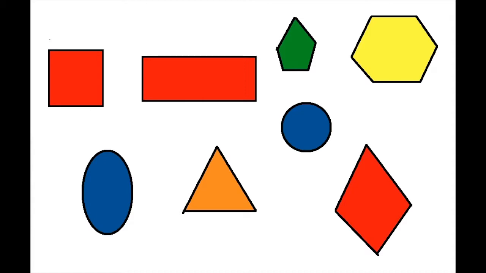So we have shapes with 1 side, shapes with 3 sides, shapes with 4 sides, shapes with 5 sides, and shapes with 6 sides. Which number has the most shapes? 4, that's right. There are 3 shapes that have 4 sides. How many shapes are there that have 3 sides? Just one, the triangle.